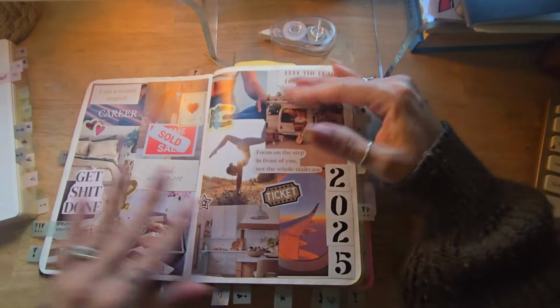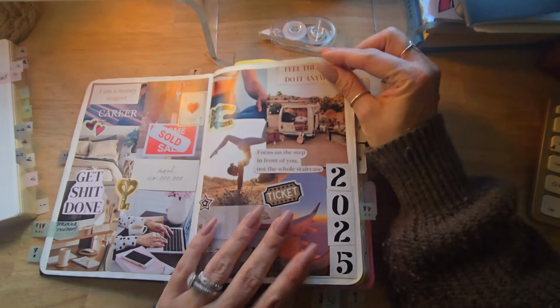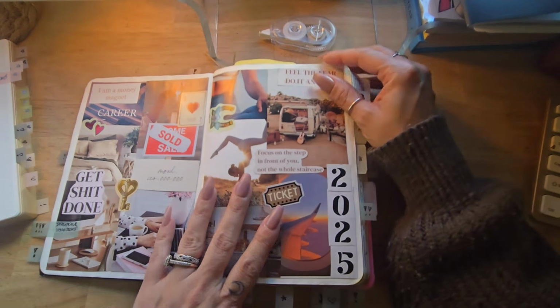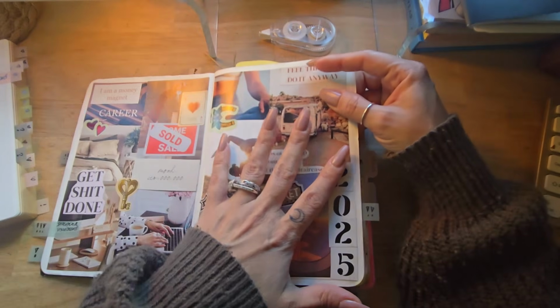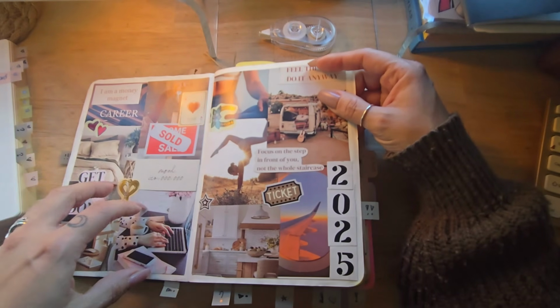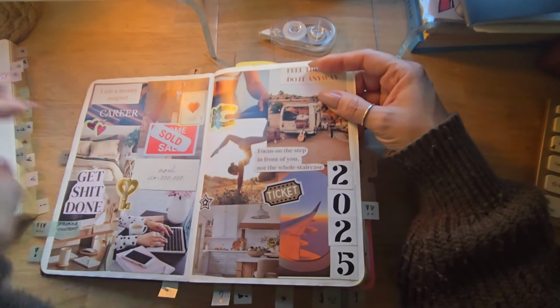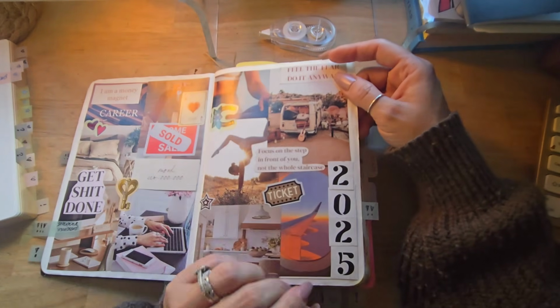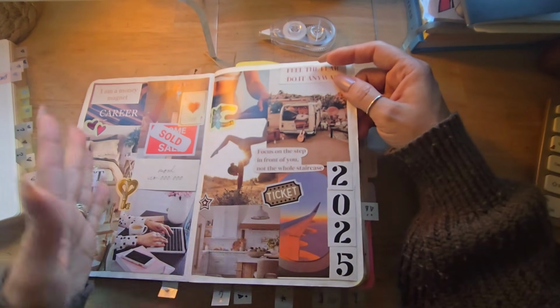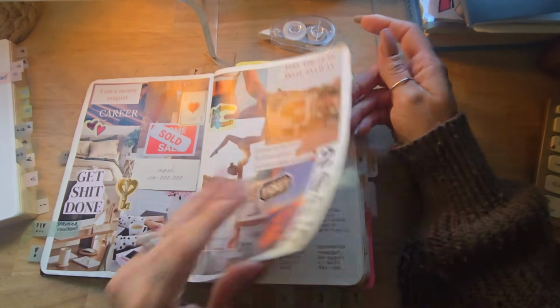I love adding a vision board to my planners every single year, so I went ahead and did it this year. I tried to divide it between sections, where each side is an area of my life. This one had to do more with finances, career, education and stuff like that, and this one had to do with family, self-care and stuff like that. So that's what I went for this year.